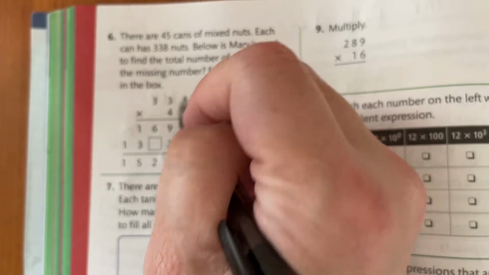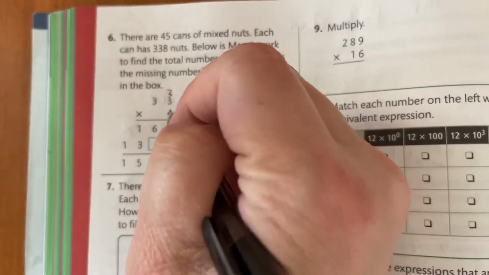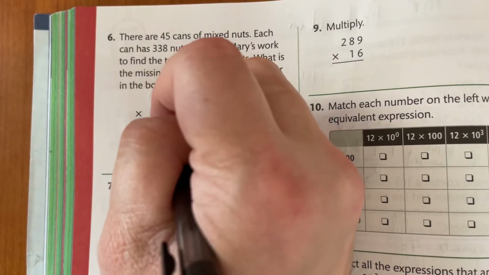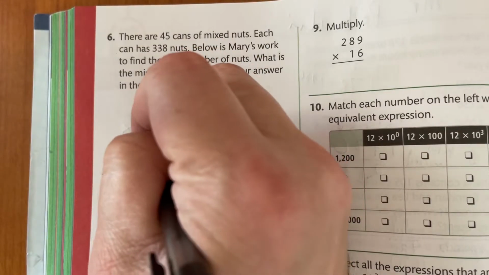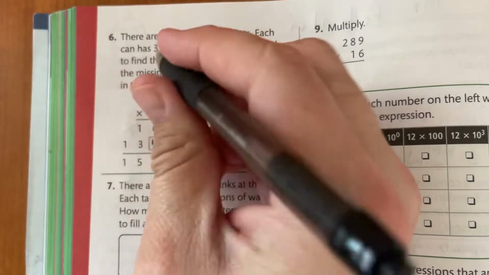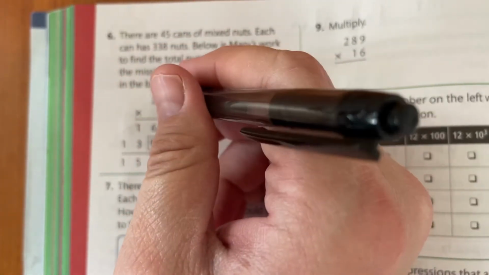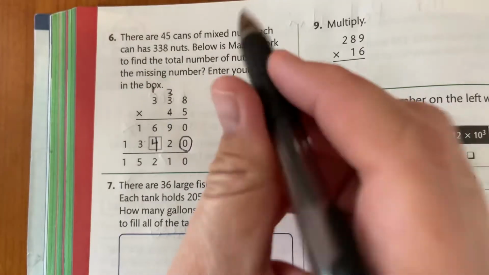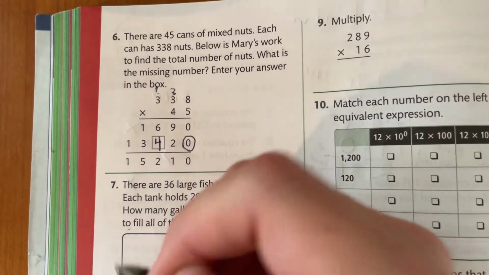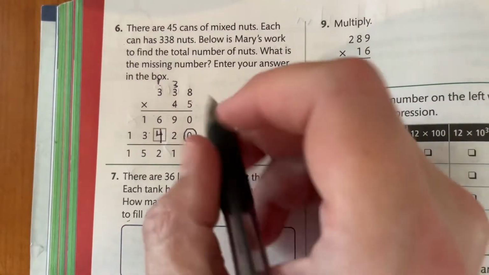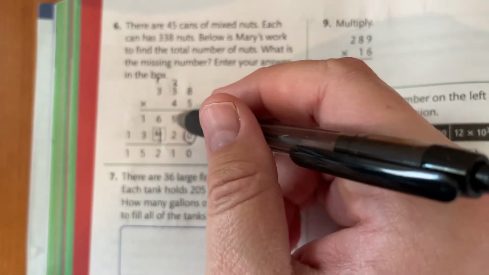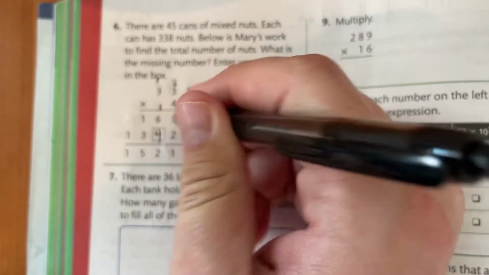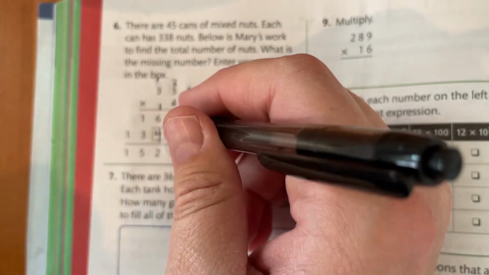4 times 8 is 32. 4 times 3 is 12 plus 2 is 14. And as I'm solving that, I'm also thinking, yep, and then 4 times 3 is 12 plus 1 is 13. So, boom. Now, here's another way you could have gotten that answer. You could have seen that they just added 9 plus 2 is 11. If you forgot the 9 plus 2, it's going to come out wrong.